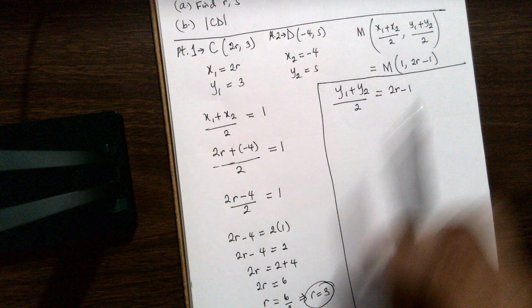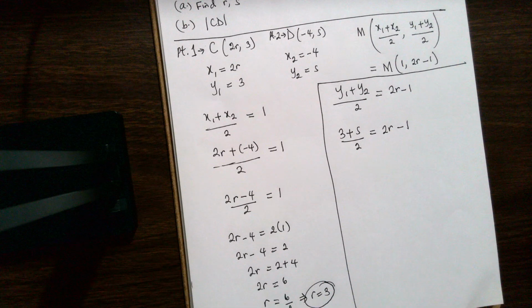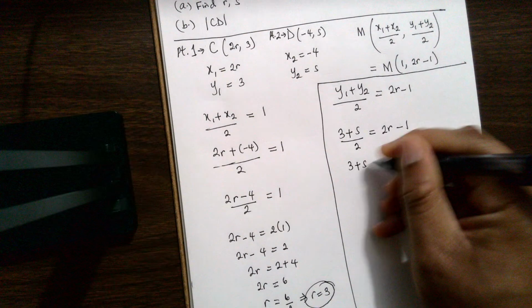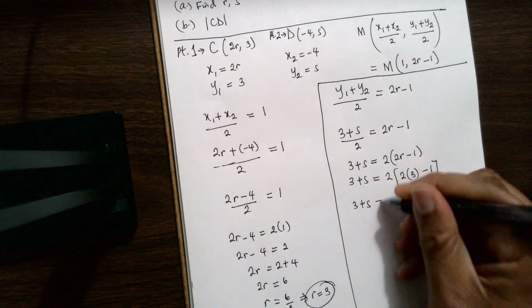We have already found our r, so we're going to substitute it. But before we do that, the LCD is 2, so let us multiply both sides by 2. So we have that 3 plus s is equal to 2 times 2r minus 1. So 3 plus s will give us 2 times, substituting r is 3, 2 times 3 minus 1.